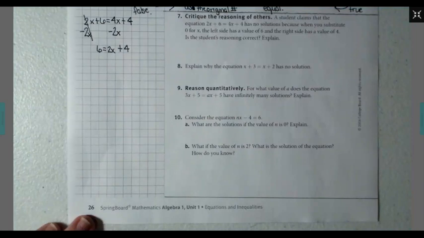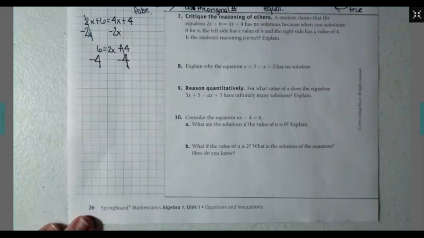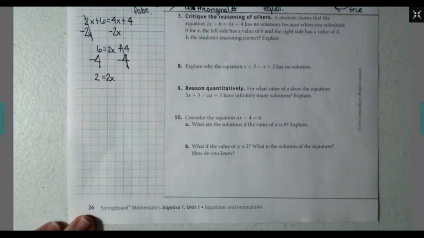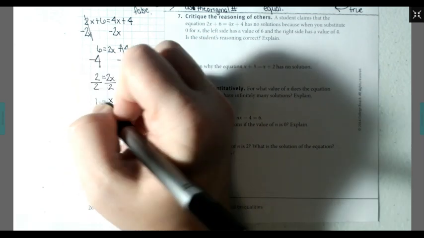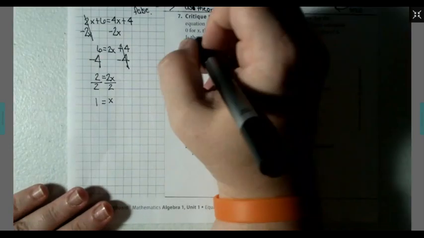plus 4. Now, I want to get the 4 from the right-hand side to the left-hand side. I'm going to do this by, again, using the subtraction property of equality. Here, the 4 minus 4 becomes 0. The 6 minus 4, however, is 2. So I have 2 equals 2x. Lastly, in order to get x by itself, we're going to do the division property of equality and divide by 2 on both sides. So this equation actually has a solution, and that solution is x equals 1.